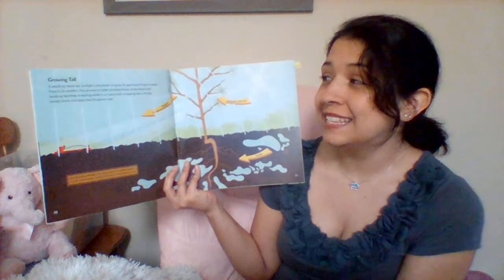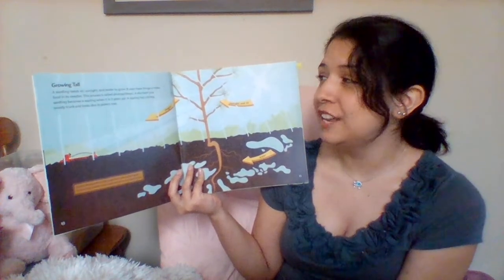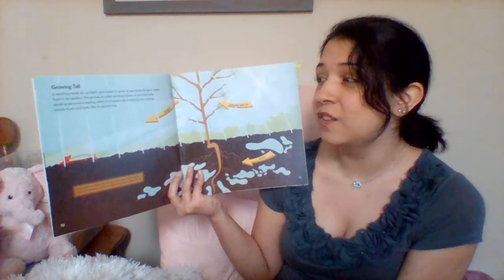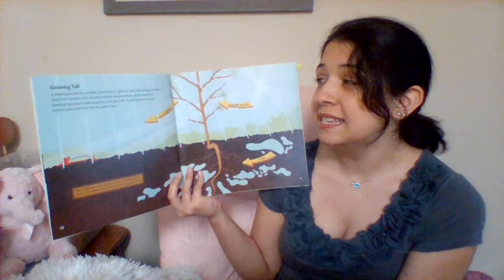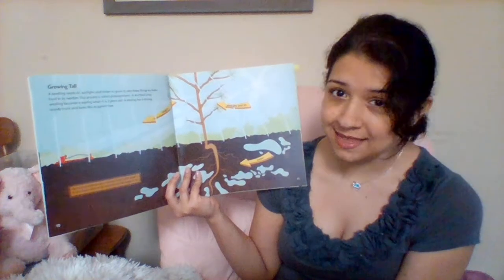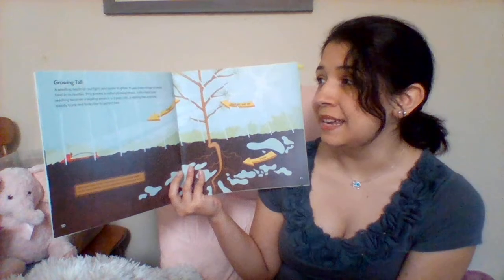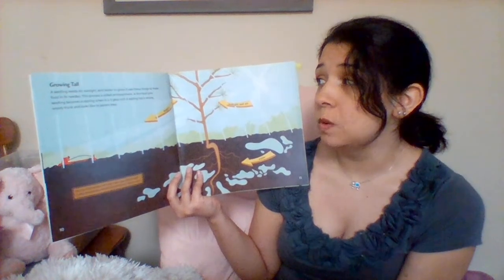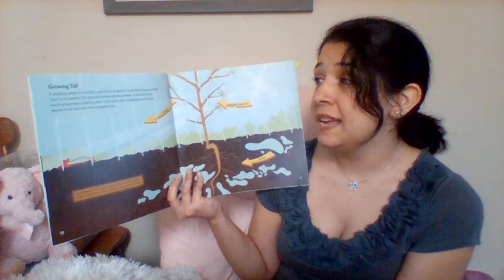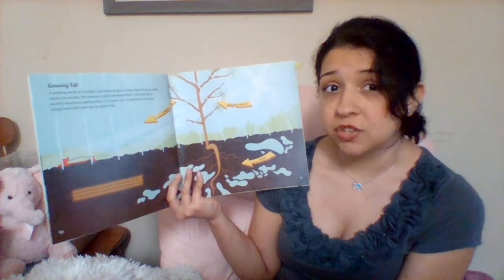A seedling needs air, sunlight, and water to grow. It uses these things to make food in its needles. This process is called photosynthesis. A short-leaf pine seedling becomes a sapling when it is 3 years old. A sapling has a strong, woody trunk and looks like its parent tree.